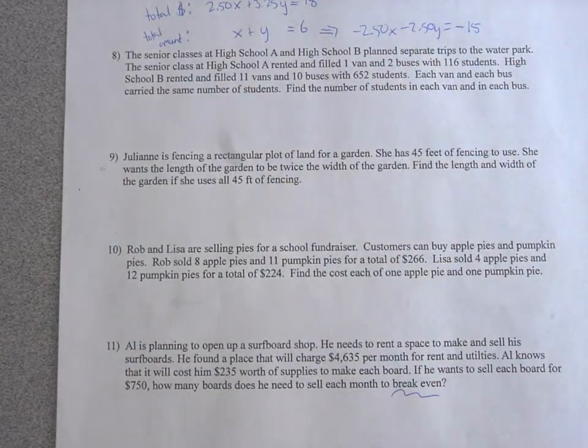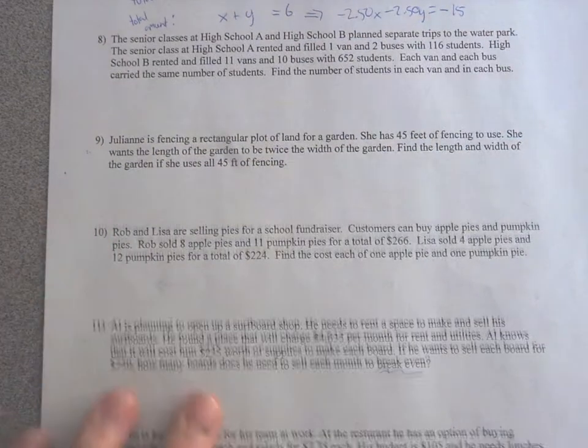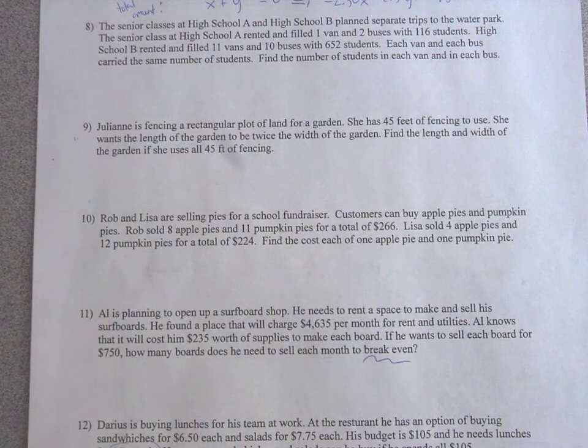Okay, so that should get you started, help you set these up. I know it's kind of hard to set these up, but once you have them set up, you know how to solve these with either substitution or elimination, and now you have a lot of good examples to help you get going. Okay, I hope that helps. Do your best. Don't leave anything blank. Show all your work, and you'll get full credit on this one. Thanks.